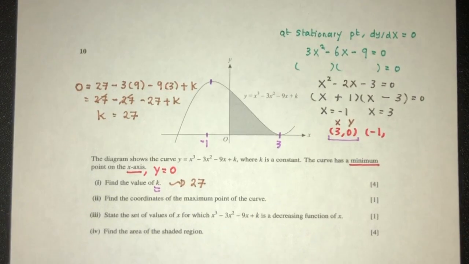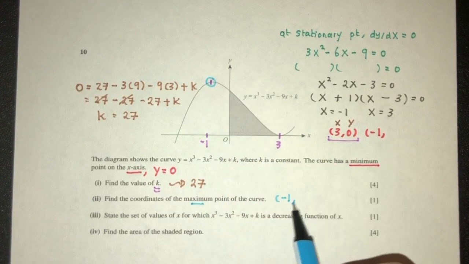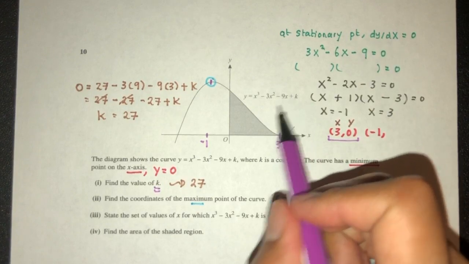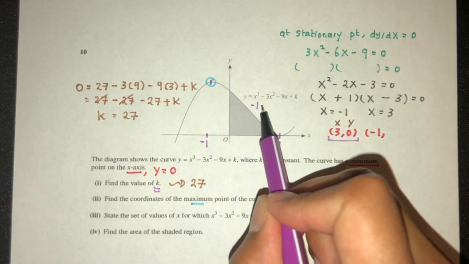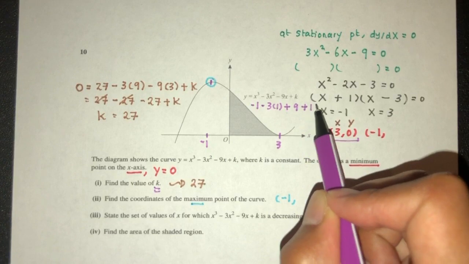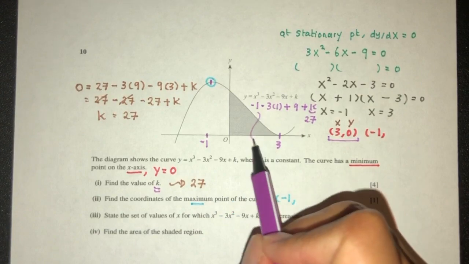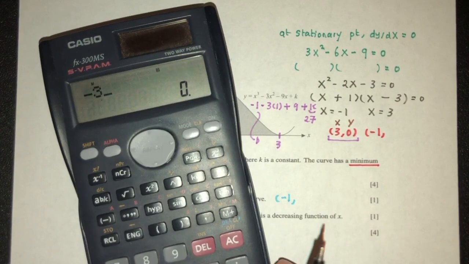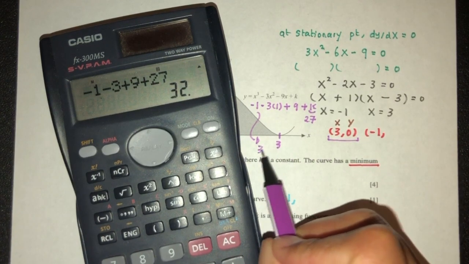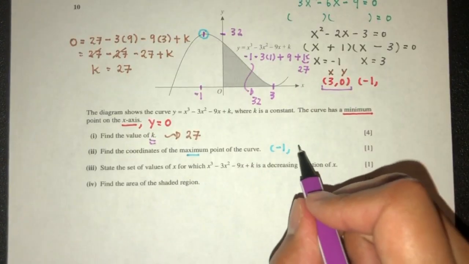Now moving on, part 2. We have to find the point of the maximum. So maximum point, pretty easy. The x value is minus 1. We just have to find the y value. Just replace back in the equation. That should be minus 1 cubed is minus 1, minus 3 times minus 1, plus 9, plus k, and this k is again 27. So let's see what we get from that. So minus 1 minus 3 plus 9 plus 27, that is 32. So the y value here is actually 32. So the maximum point is minus 1, 32.